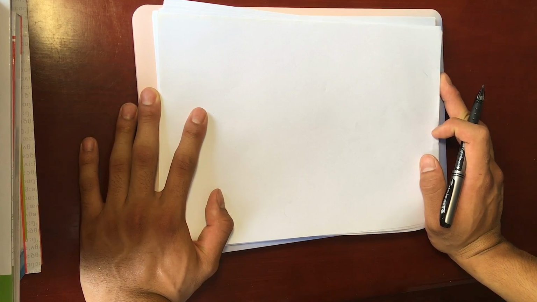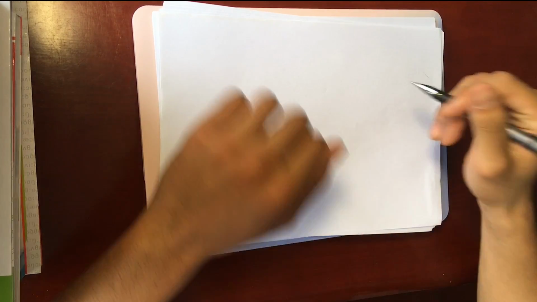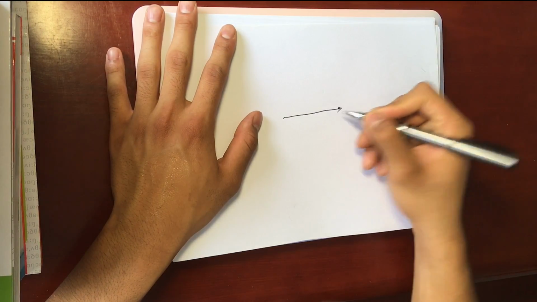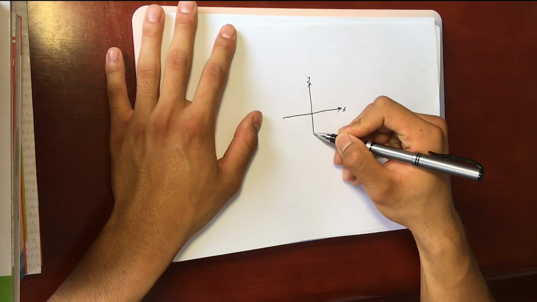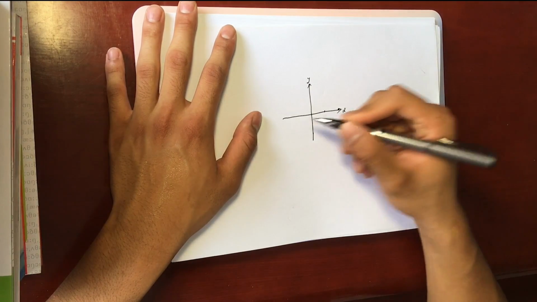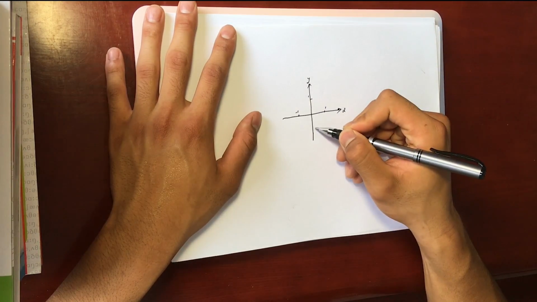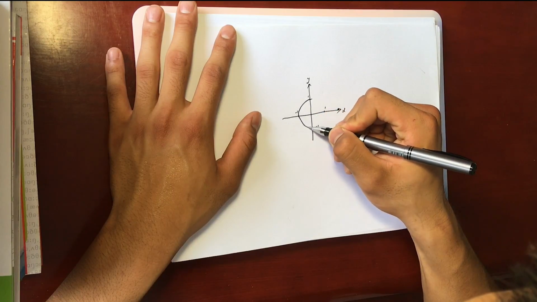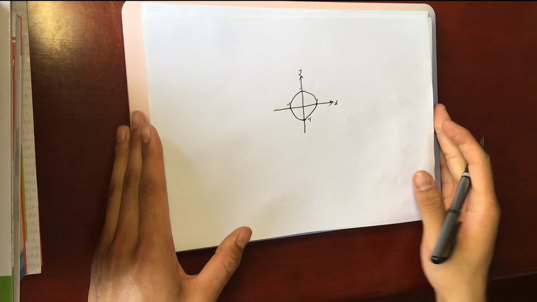All right, special angles, trigonometry. So first of all, I need to draw a unit circle right here. This is an x-axis and a y-axis. The unit circle will go from +1 to -1 on both the x and y axes. So here's the unit circle. Doesn't look like a circle to me.